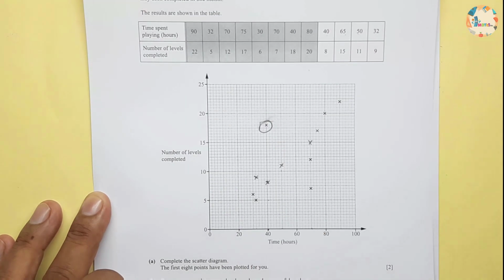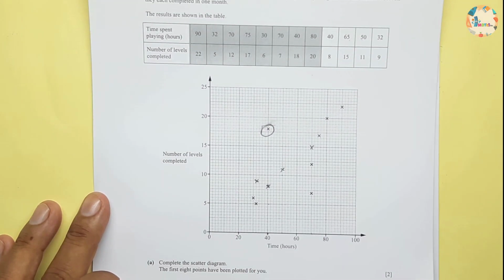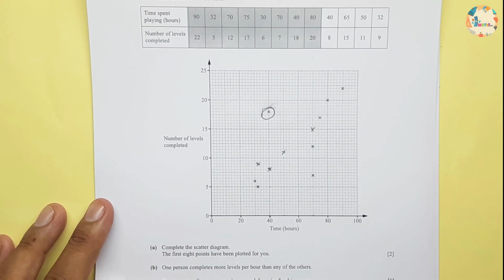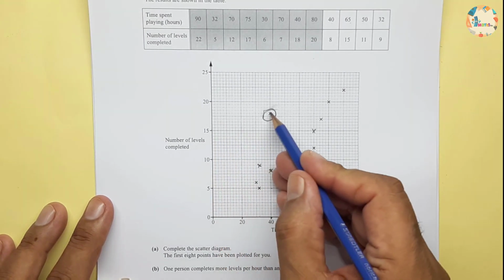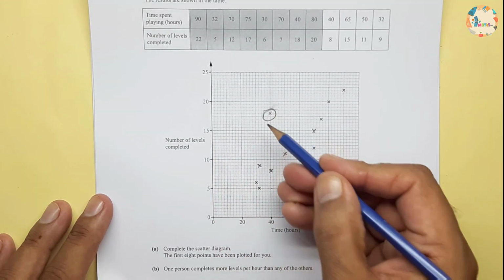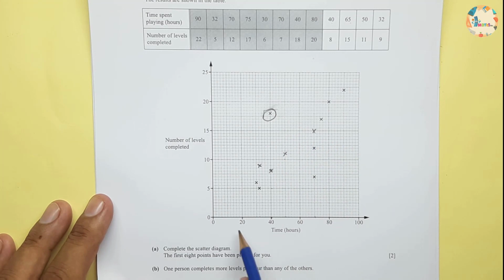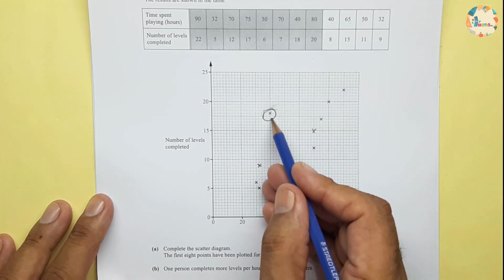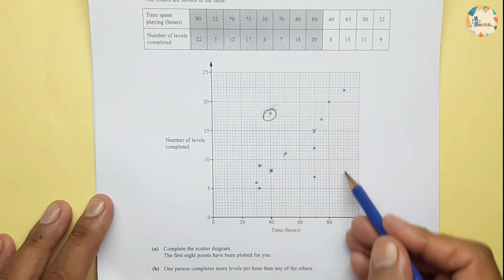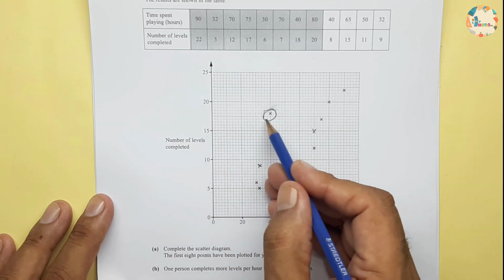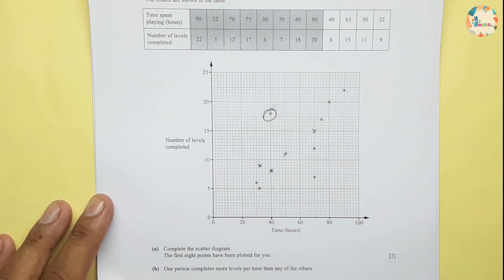So this person completes more levels per hour. Basically time should also be lesser. For these time is more, but for this one time is lesser and levels are more. So that's why we have chosen this one.